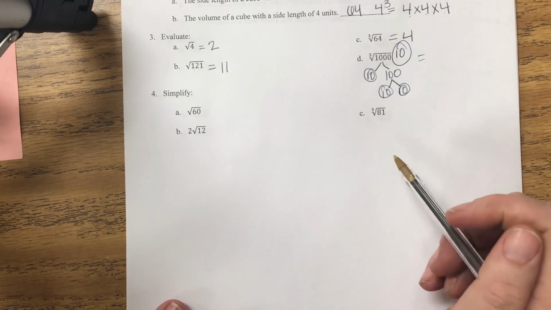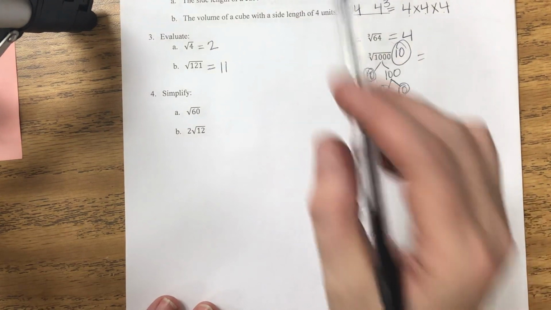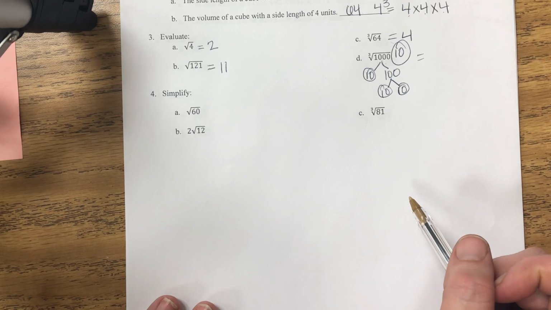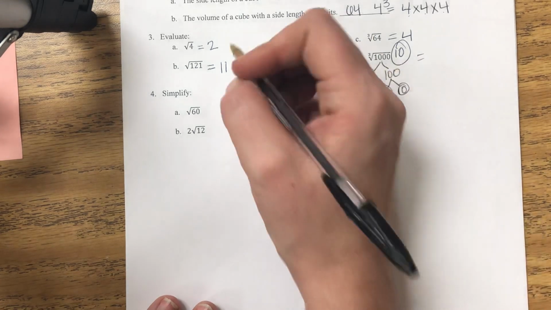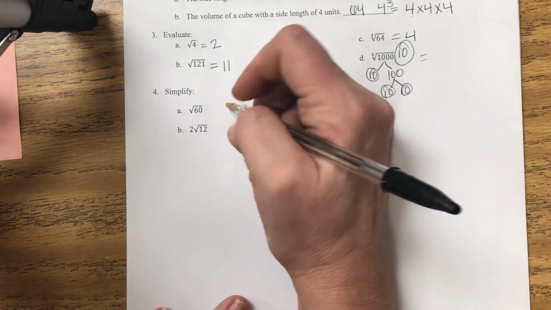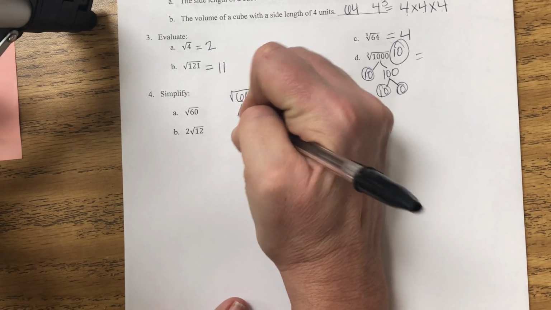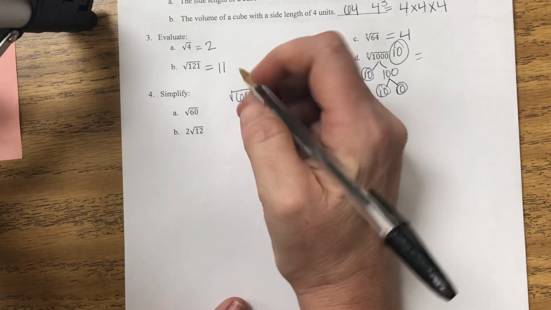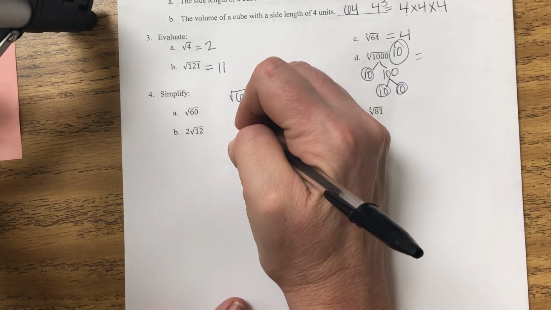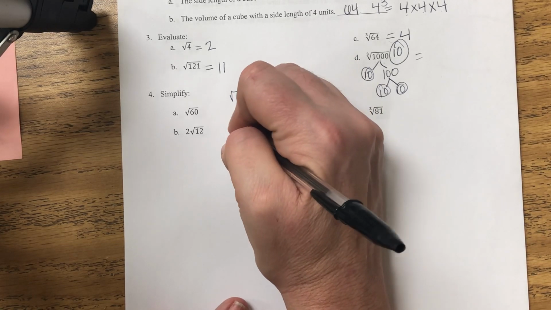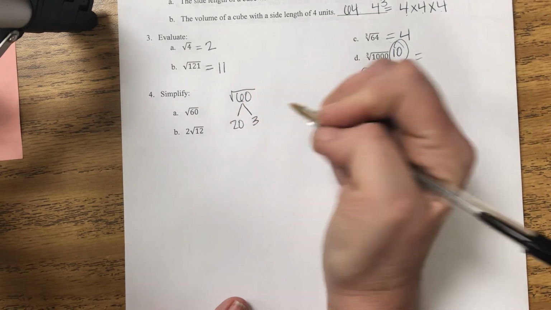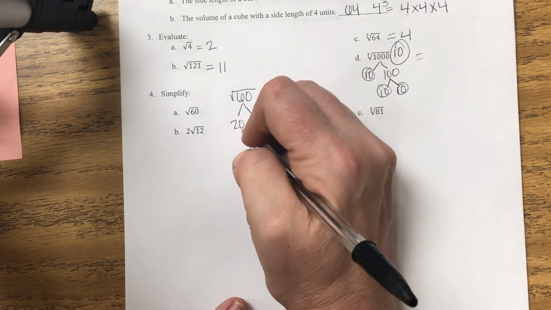And this is number 4 on the Chapter 7 Quiz 8. And the first one says simplify the square root of 60. So on this one, if I have the square root of 60, I need to find 2 factors that would go into 60. So I could say 20 and 3, right? Those are 2 factors that go into 60.